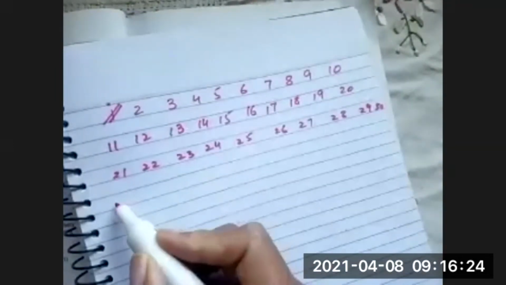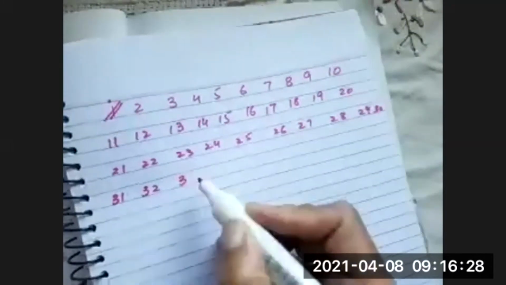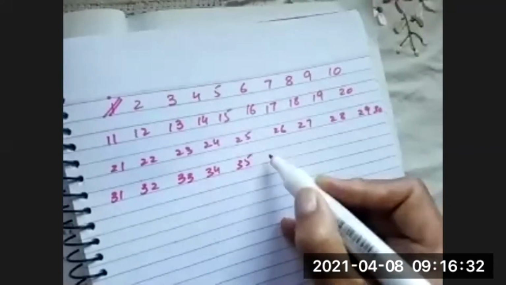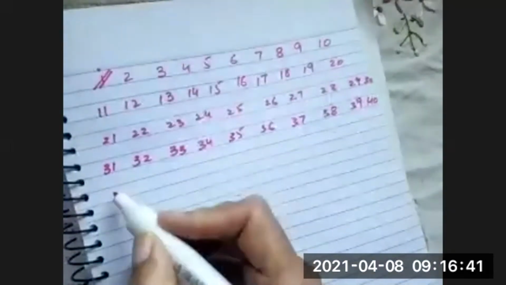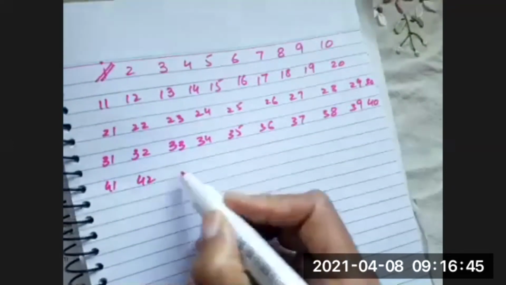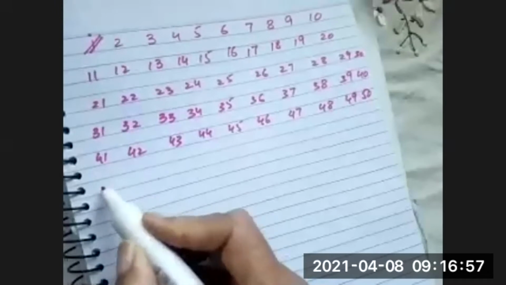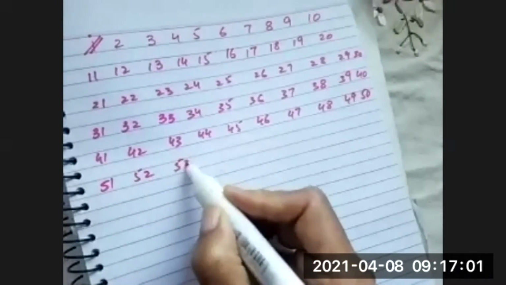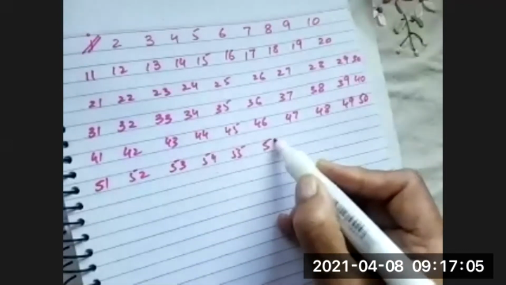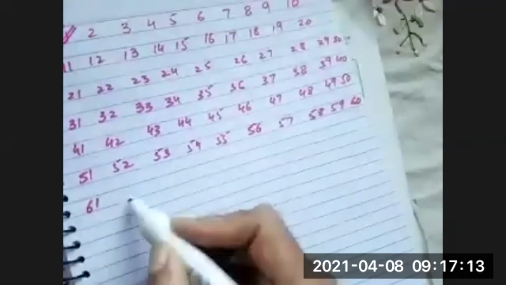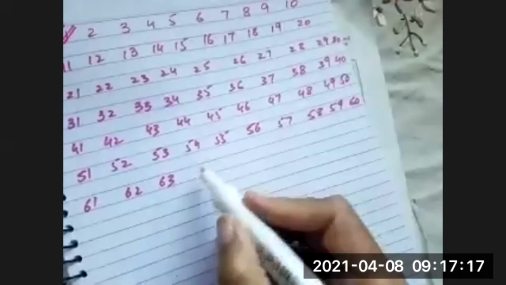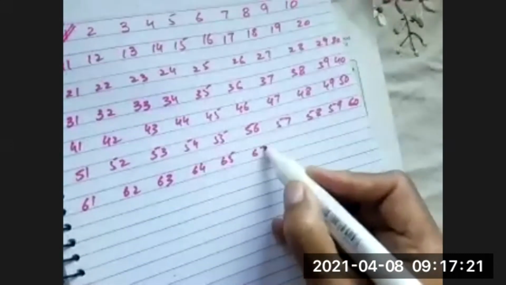And 30. 31, 32, 33, 34, 35, 36, 37, 38, 39, and 40. 41, 43, 44, 45, 46, 47, 48, and 50. 51, 52, 53, 59, and 60. 61, 62, 63. Be with me, class. 64, 65, 67. Write down the counting with me.